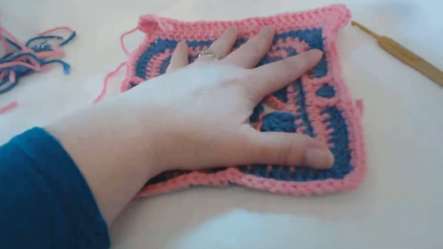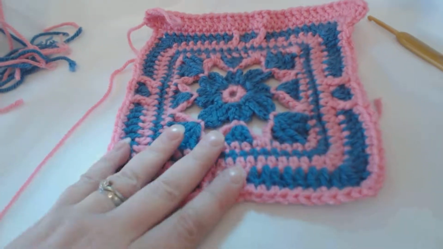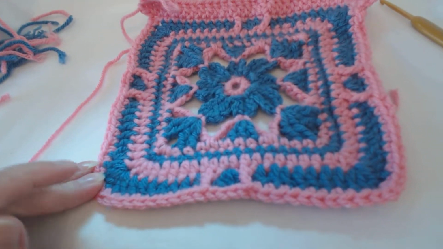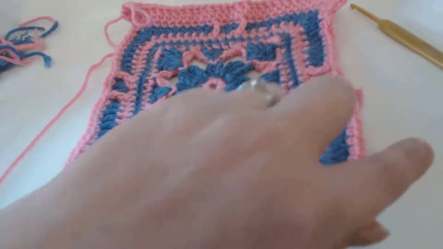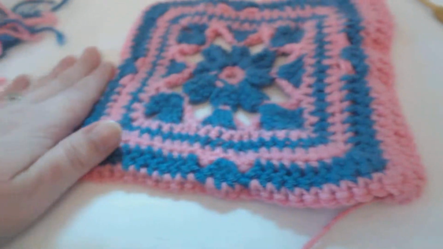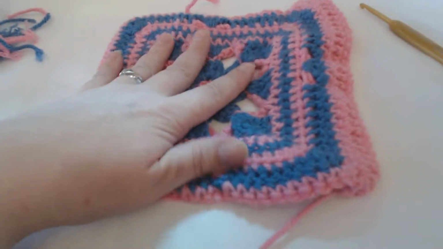So there, it's quite big because it's chunky, but it's easier for you to see. So you just complete around your row of trebles, and like I say, finish. And like I said, the back is fairly neat. There's no lumps and bumps.